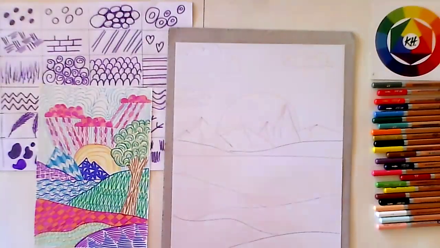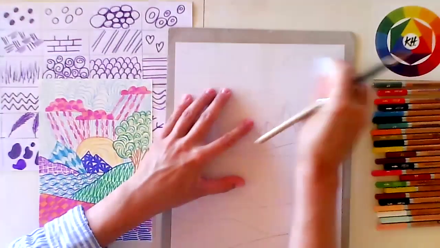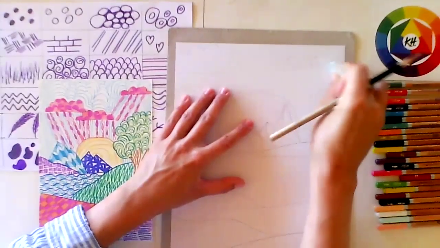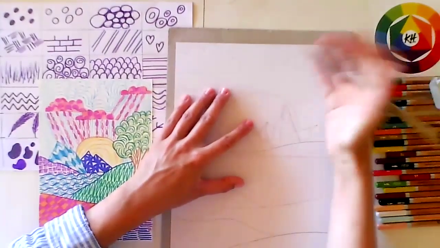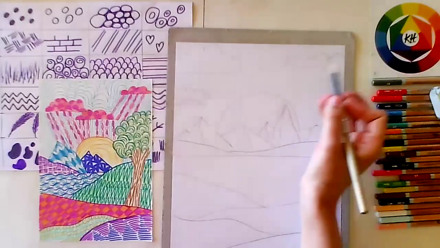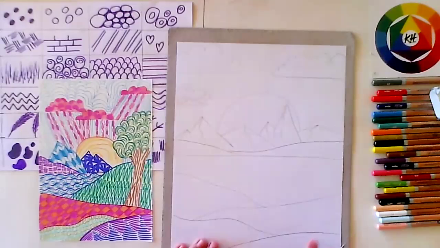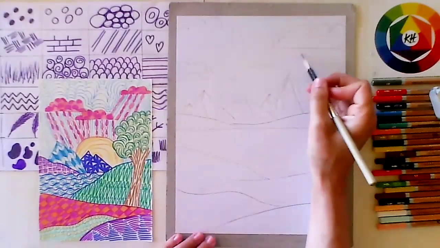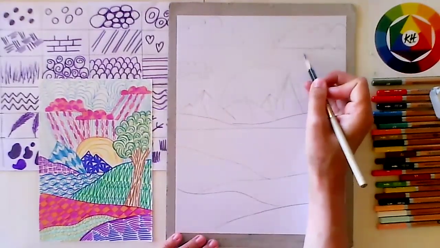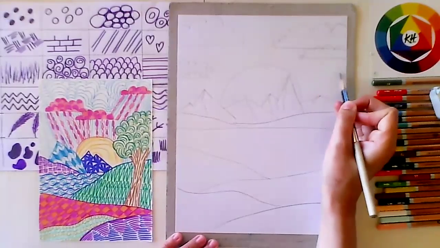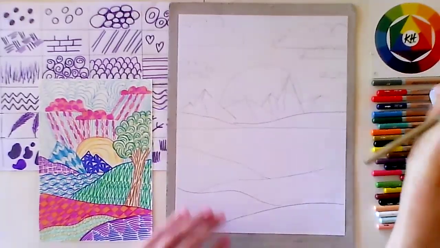So maybe I also make this one a bit bigger. And it's also nice, you can make clouds going a little bit outside the paper. Yeah, it's also nice to intersect the mountains, with one in front of the other.